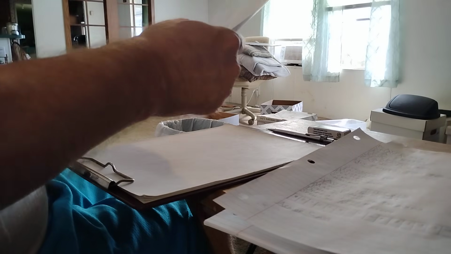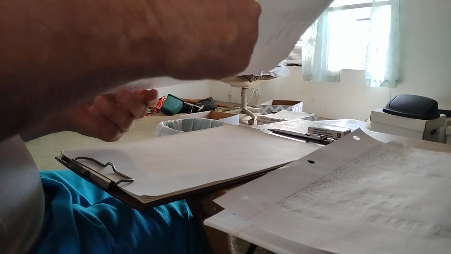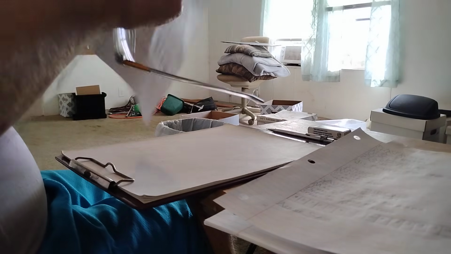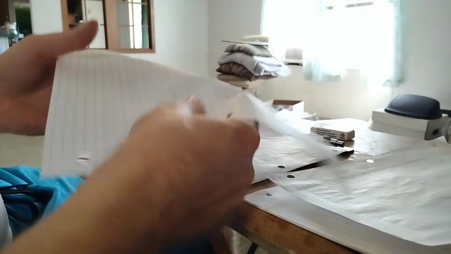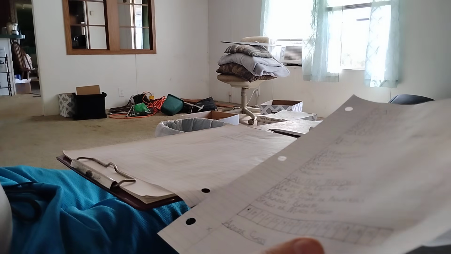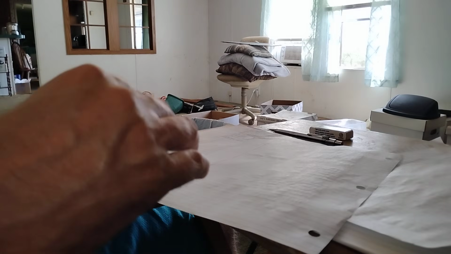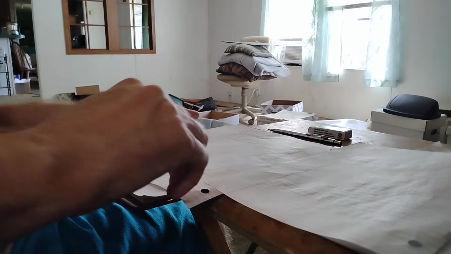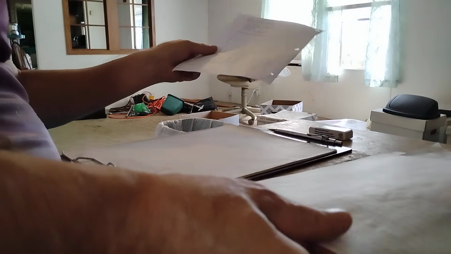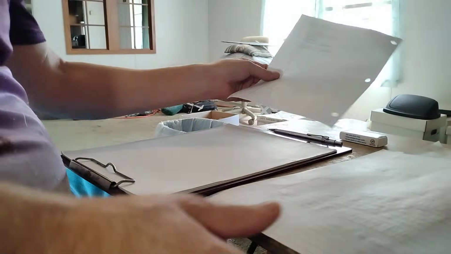Okay, this is pencil. Oh yeah, that's because that's an example. Actually, I like that. Yeah, okay. That's what I'm going to do.